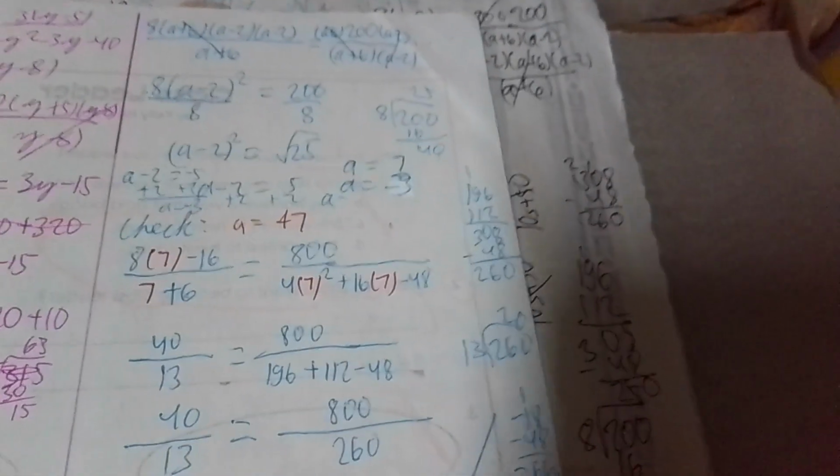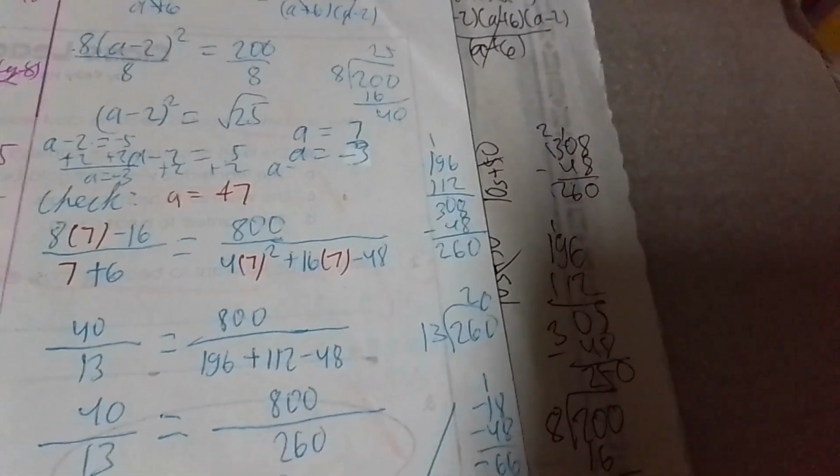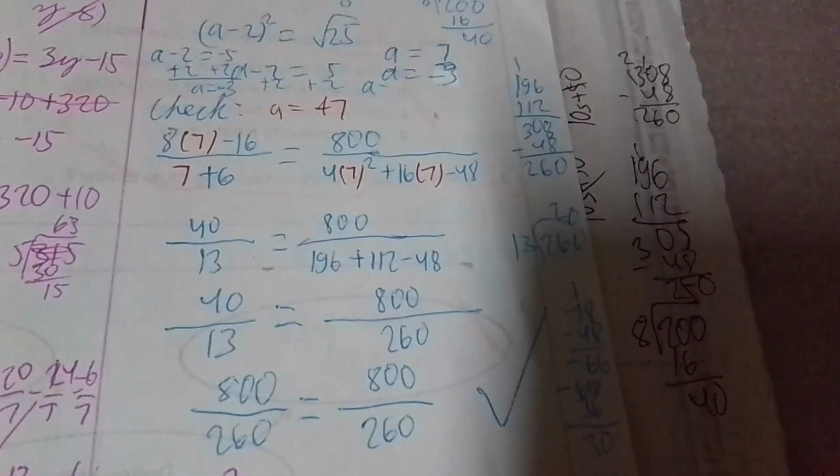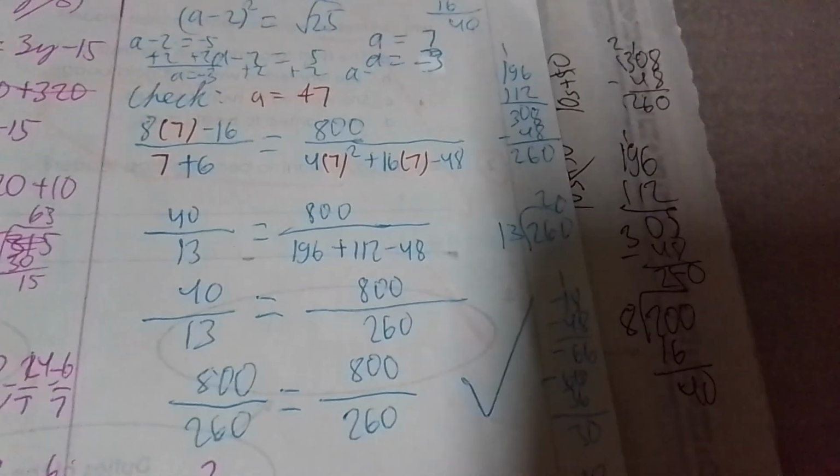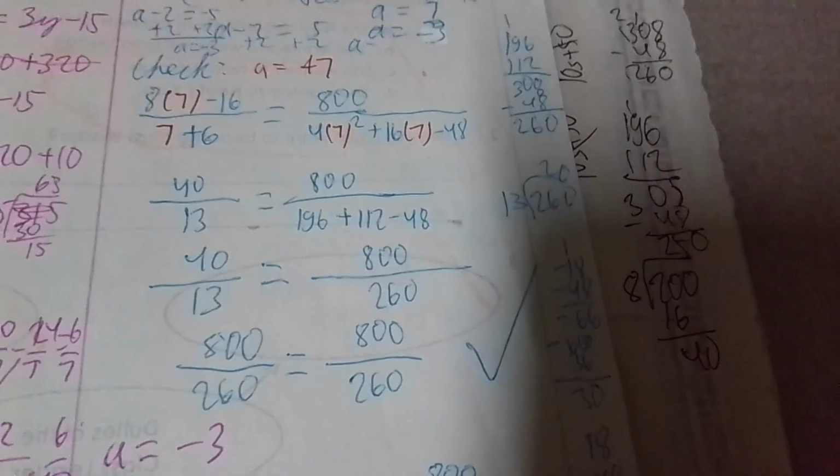So it becomes 260 na dito. So yan, it becomes something like this. And then we apply the LCD. So 260. What two numbers? Multiply by 20.